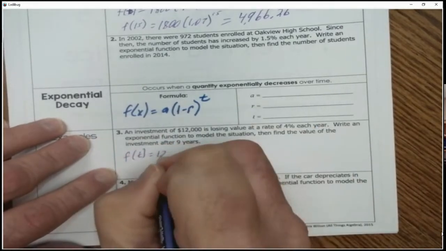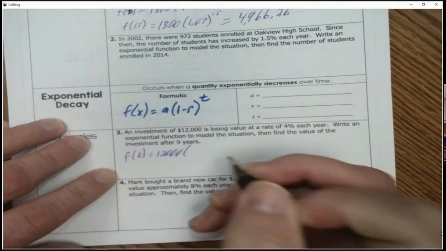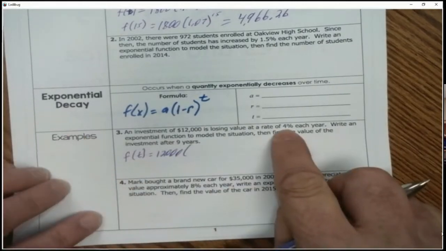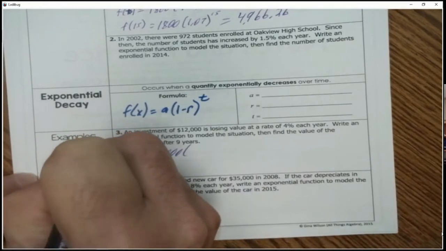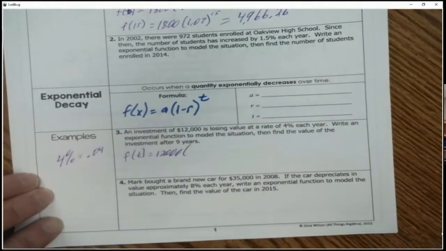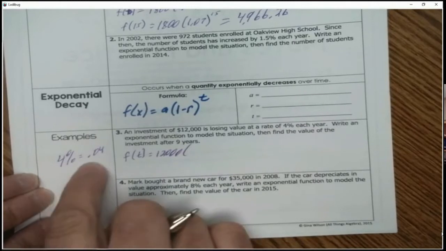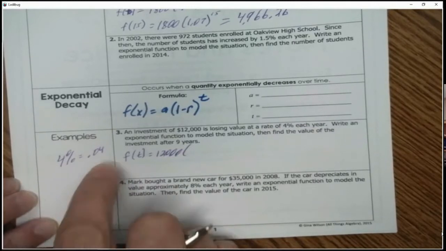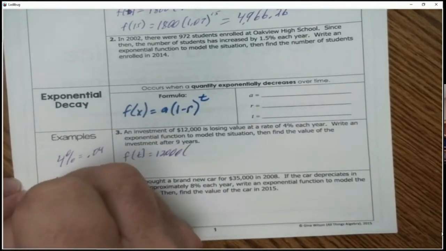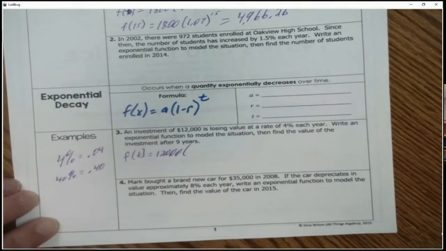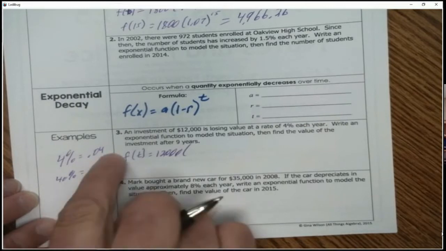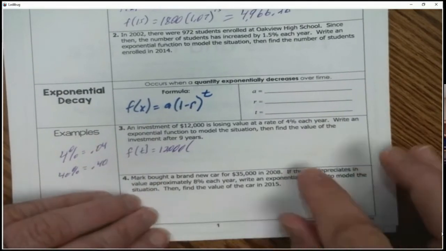starting value of 12,000, it's losing 4%, right? 4% is the same as 0.04. Right? It's how you convert that to a decimal. If it was 40%, by the way, 40% would just be a 0.4 or 0.40. Right? So make sure you know how to convert that.